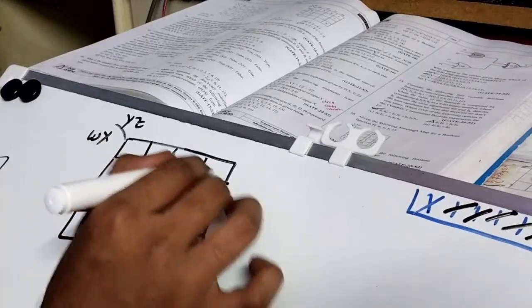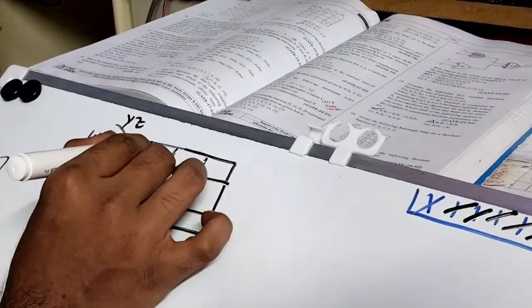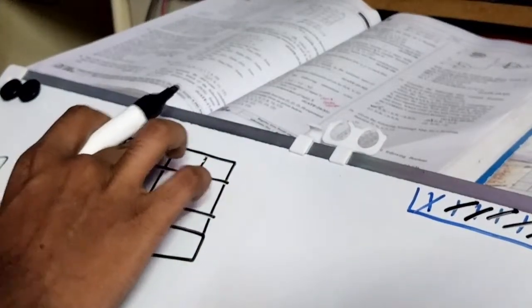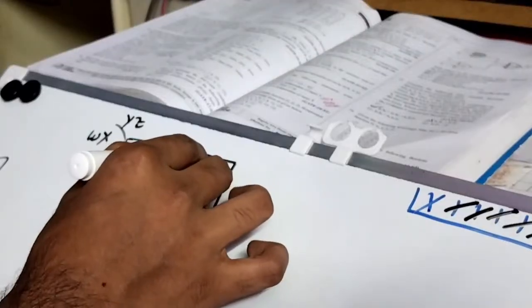Why am I doing it like this? If I minimize, I write only ones, not zeros, because I'm taking the SOP definition. One, one, one. I think simply the corner group, visiting the corners, and everything is covered.